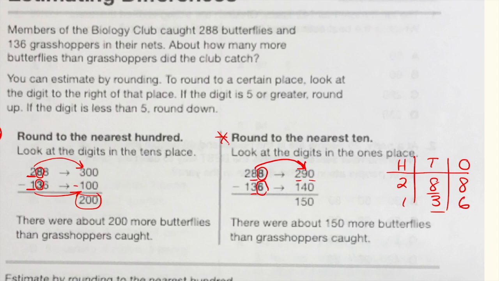On 136, we look at the 6. It is 5 or above, so the underlined 3 becomes a 4. All numbers to the left of the 3 stay the same, and the numbers to the right of the 3 go to 0. 290 minus 140 equals 150.